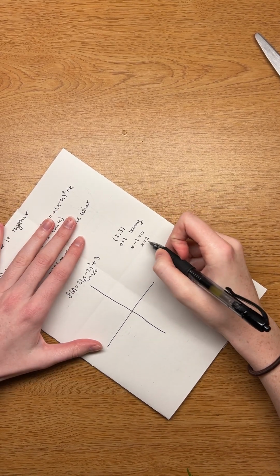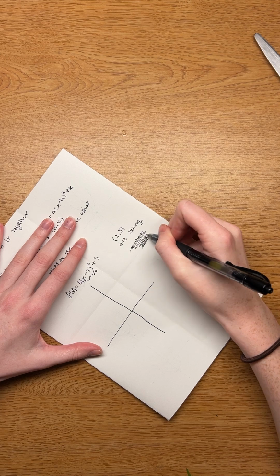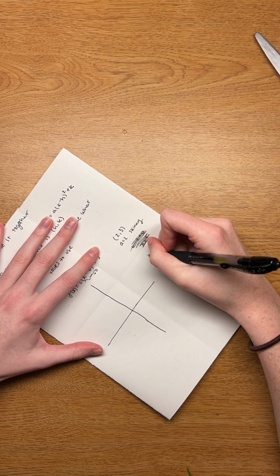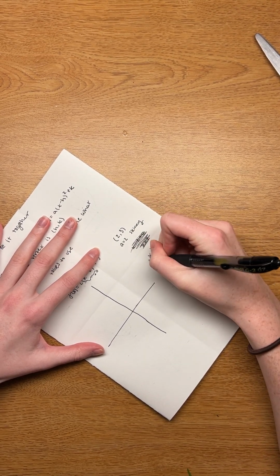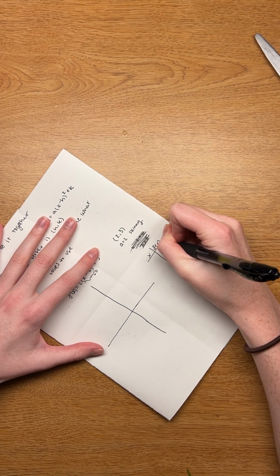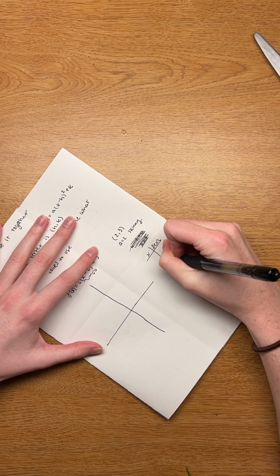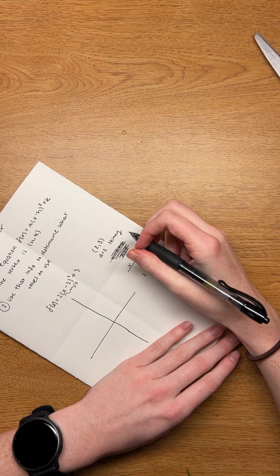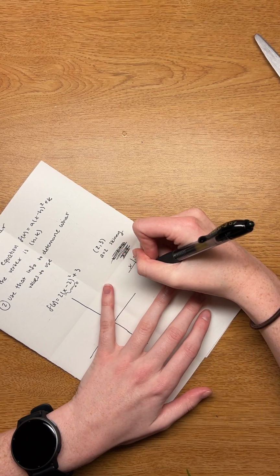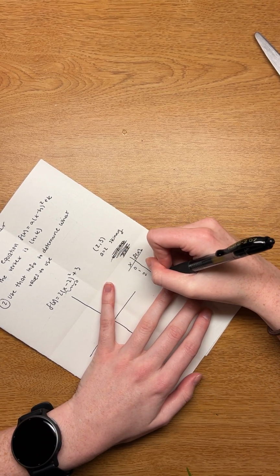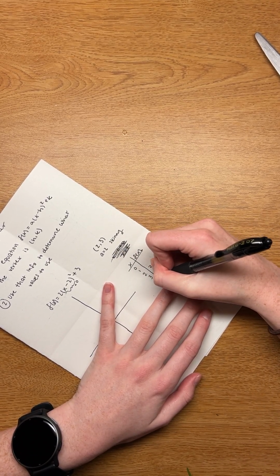You actually do not need to do that, because we can just use the numbers surrounding 2, right? That's what we've always done. I don't know why I started doing that. So the numbers surrounding 2 are 1 and 0 and 3 and 4.